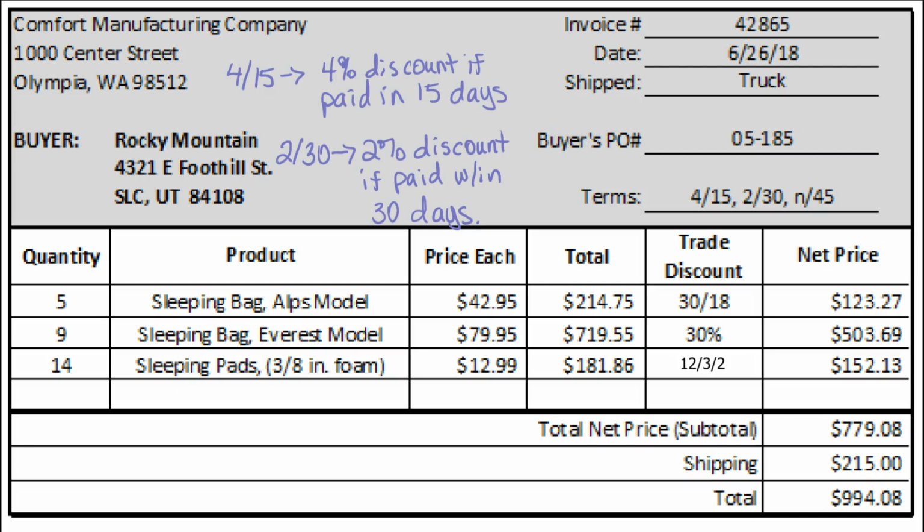And then net 45 means that I have to pay, right, my net, I'm going to point out here, net in 45 days. And that means that you have to pay this invoice. It is due in 45 days. If you pay sooner, then you may get a discount, but you have to at least pay within the 45-day period.